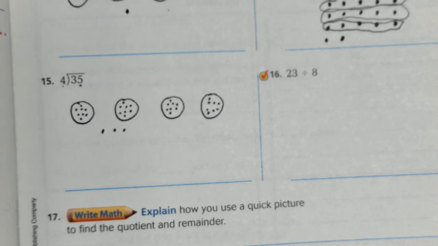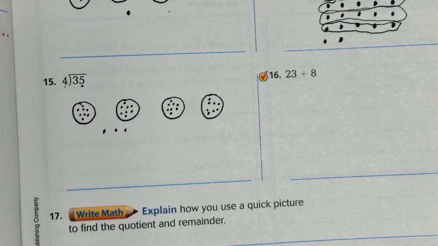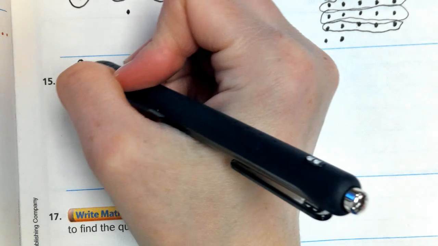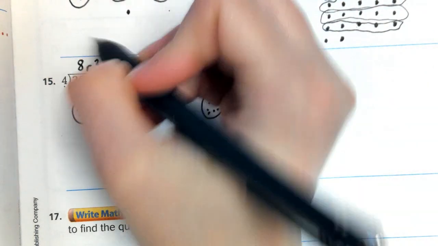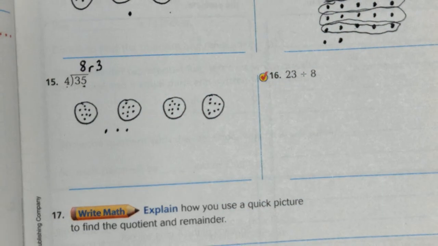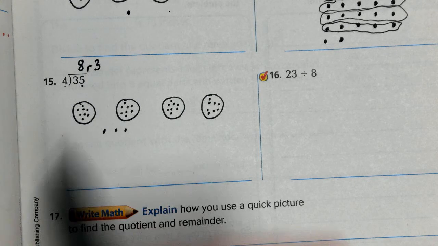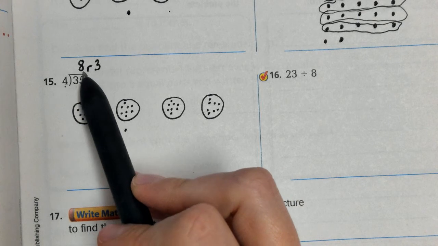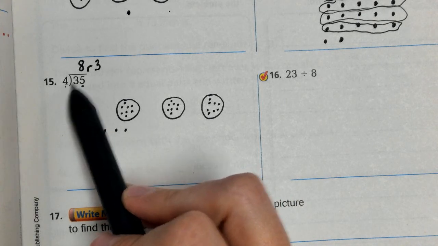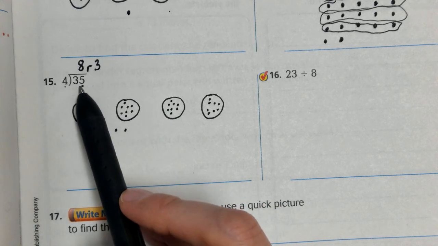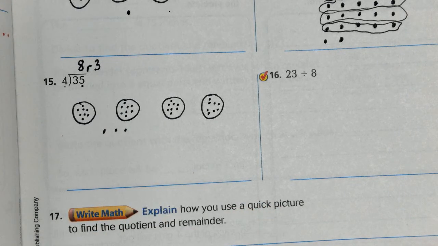How many do I have in each circle? 8. I have 8 in each circle. How many do I have left over? 3. Here's a hint. If I multiply 8 times 4 and add my remainder, I should get this number. So 8 times 4 is 32, plus 3 is 35.